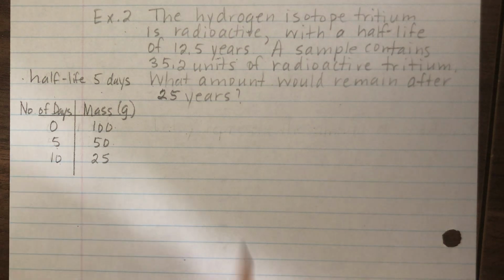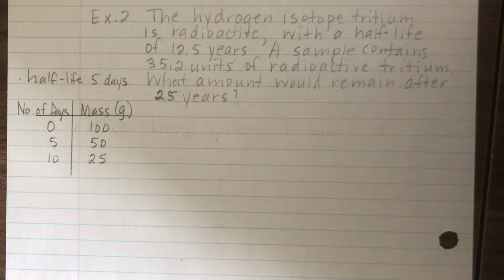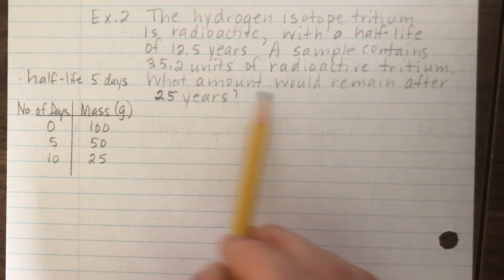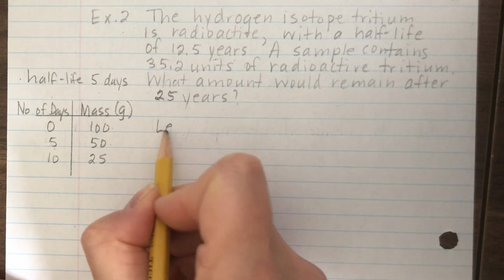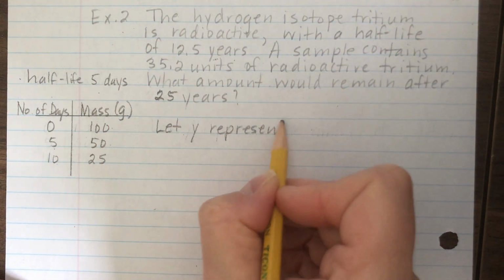Okay? So looking back at this problem, we have to define the variables. It says what amount would remain after 25 years. So the question is asking us to find the amount of tritium. So that's what y is going to represent. Let y represent the amount of tritium.